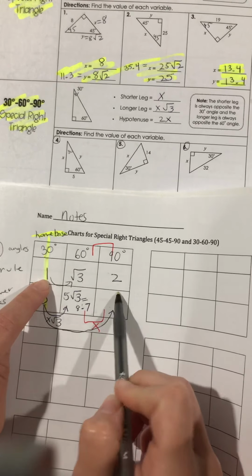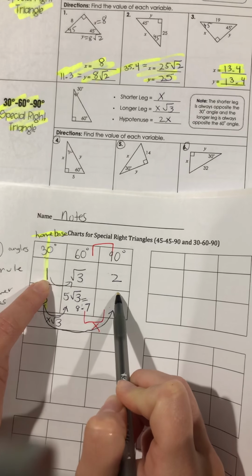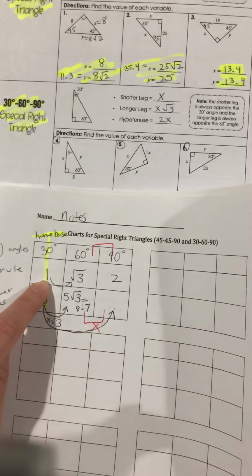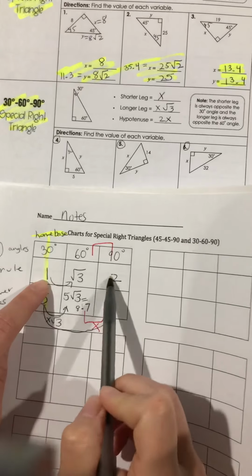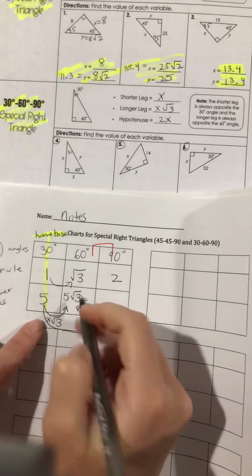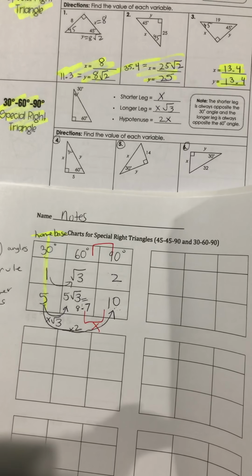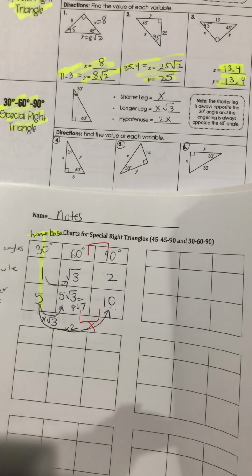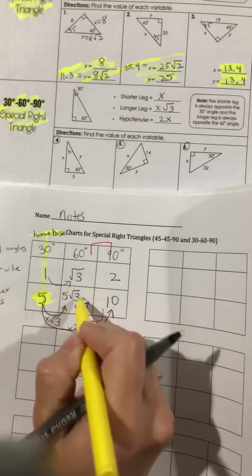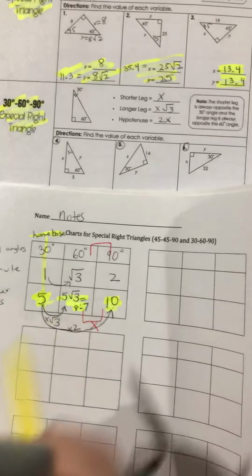How do you get from 1 to 2 via multiplication? You're going to multiply by 2, because 1 times 2 gets you that 2. This should be a little bit easier, because 5 times 2 is just 10. That 30 to 90 degree rule is always going to be multiplied by 2 to get there. And so we have our answers. We have a 5 root 3, which is also 8.7, and a 10.